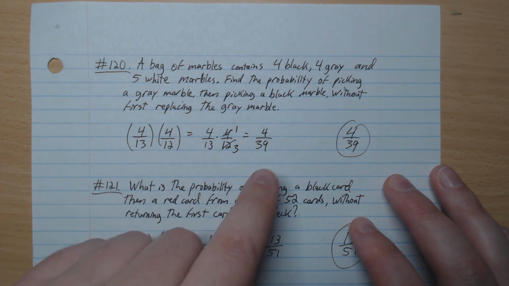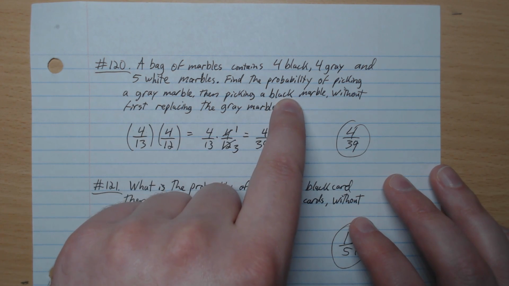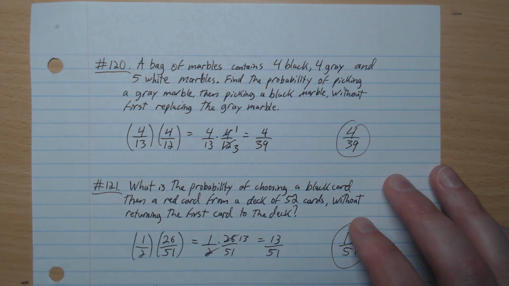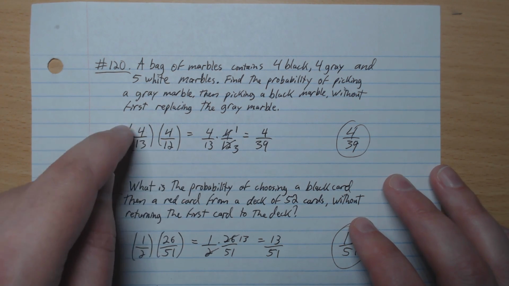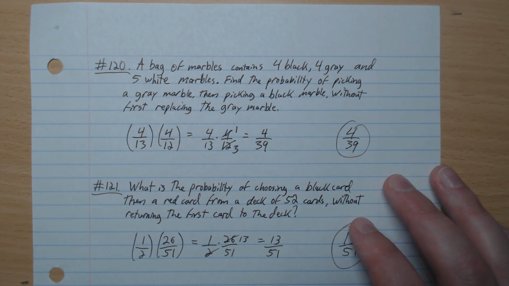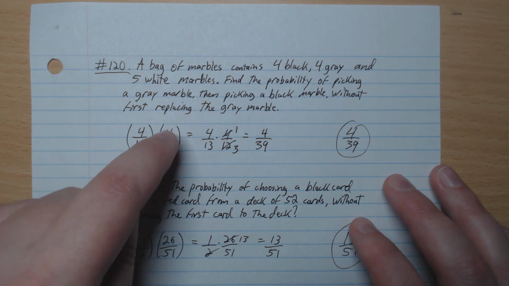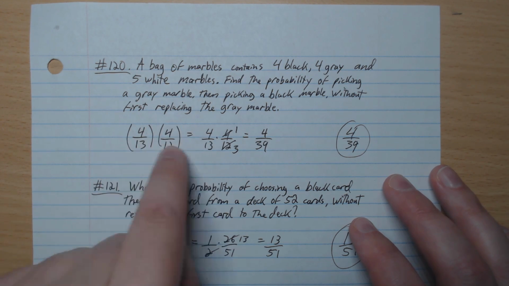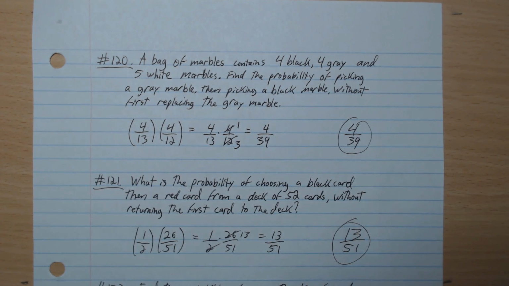And now we're going to try to pick another one, which is black, without replacing the first. So the new total after we've picked up a marble is 12. There's 12 left. And so there's still 4 black. So we have 4 out of 13 for the gray, and then we have 4 out of 12 for the black. We multiply this together, and we get 4 out of 39 is our probability.